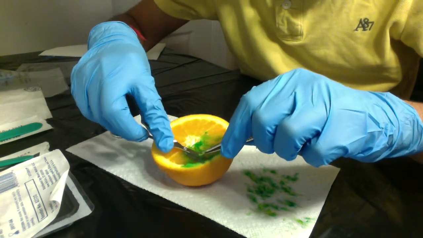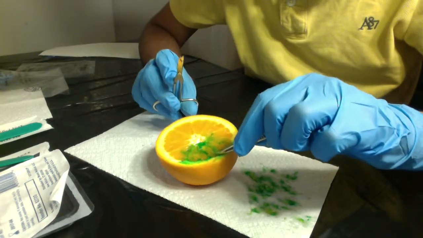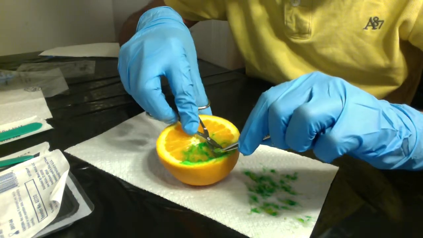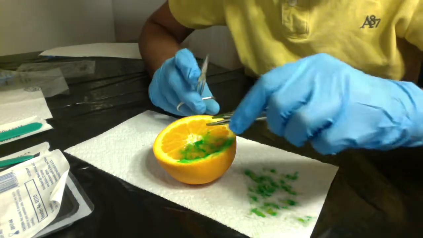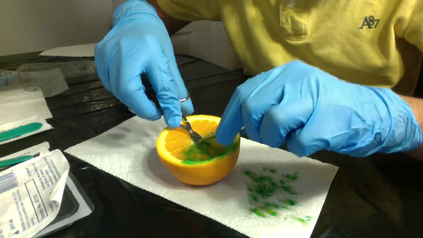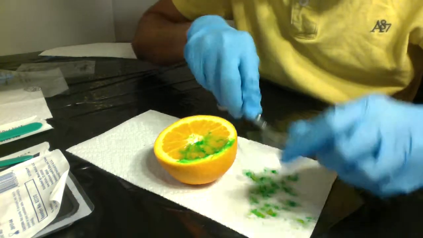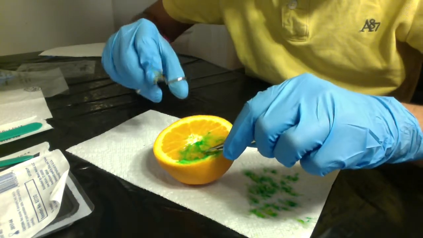pick up and debride the necrotic tissues. I'm starting to see some orange tissue underneath the dye, which suggests I should not go any deeper.